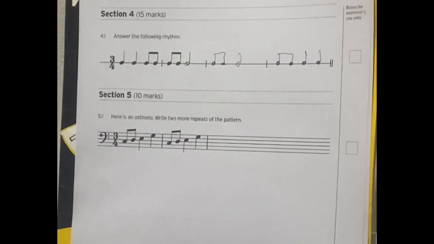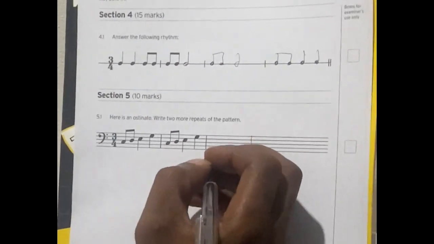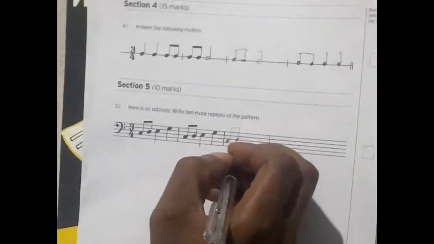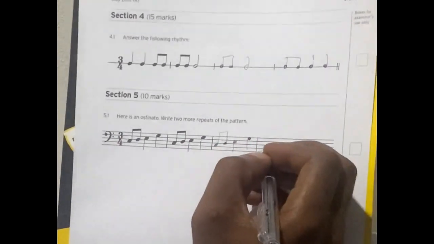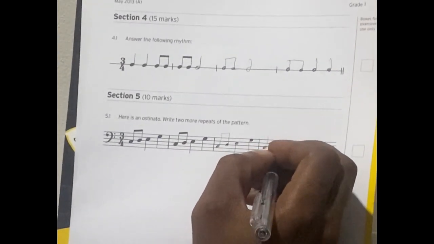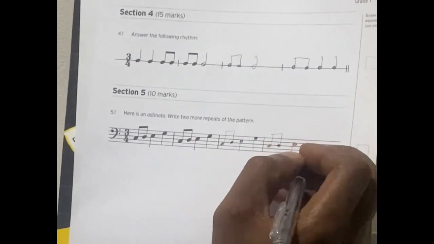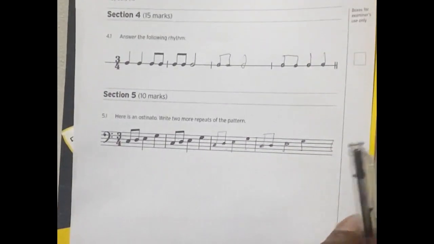Section 5. Here is an ostinato. Write 2 more repeats of the pattern. Ostinato is just copying the same thing you see there. It's a repeated rhythm pattern. Just quickly do this. The funny thing about this is worth 10 marks. There's your ostinato. As you can see, all I've done is copy these 2. And then section 6, we've reached the end.